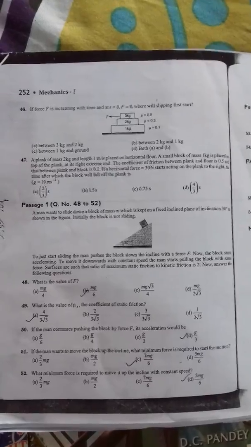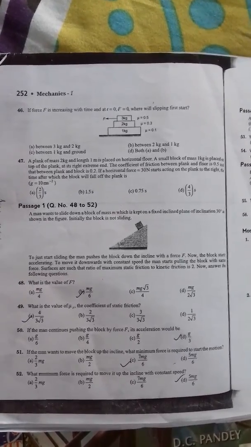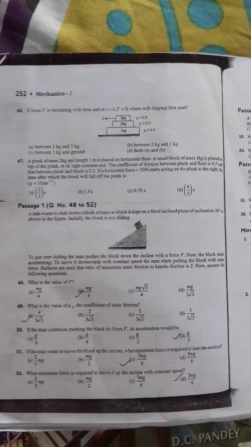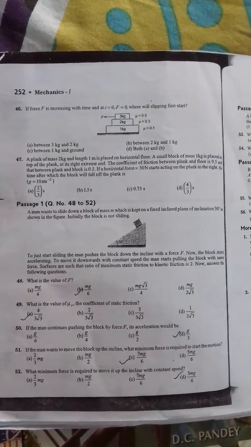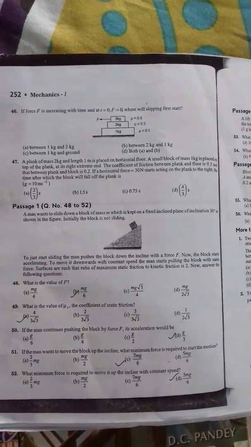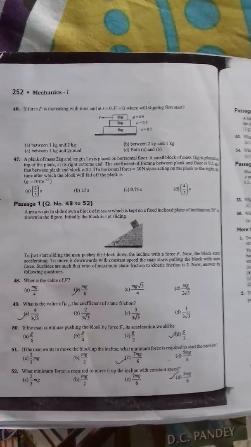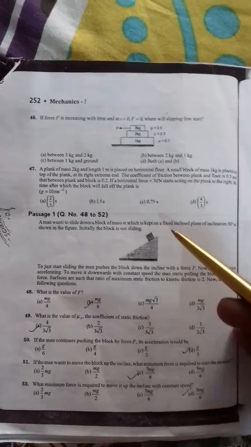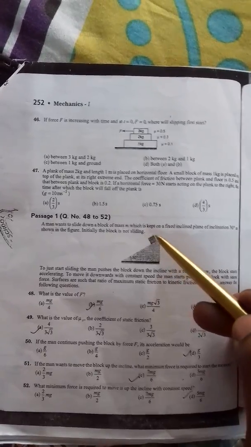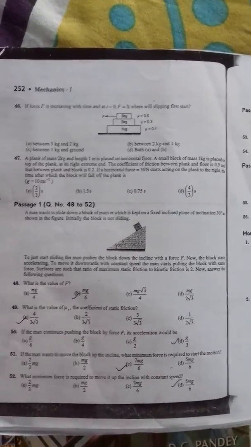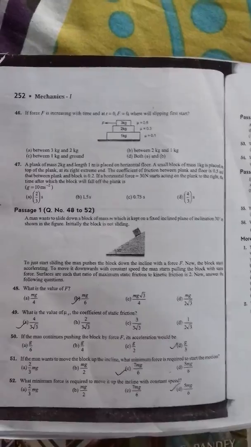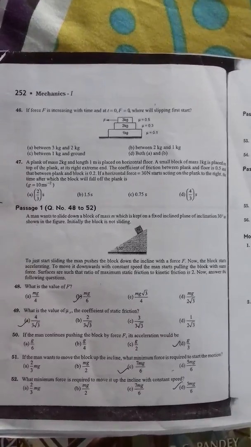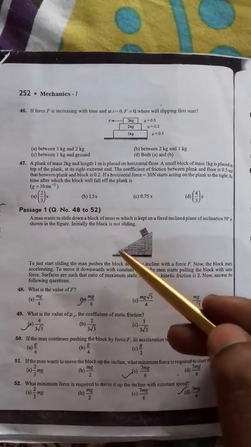Now, in the passage, to just start sliding, the man pushes the block down the incline with a force of F. That means here the block is not sliding. That means the frictional force acting here in this direction is sufficiently equal to the force this side. We will check this in the free body diagram in the answer sheet. Now the block starts accelerating. When the man applied a force, the block slides accelerating.